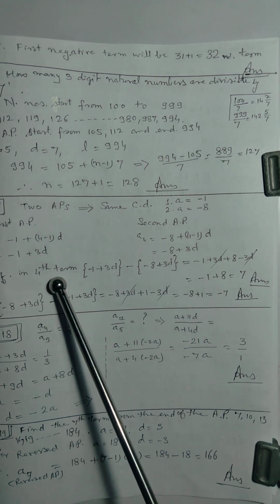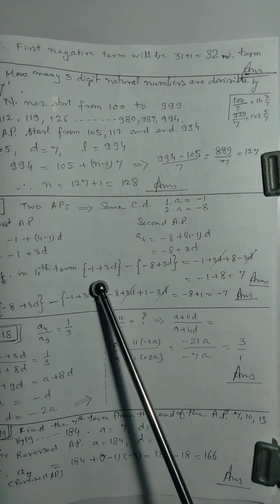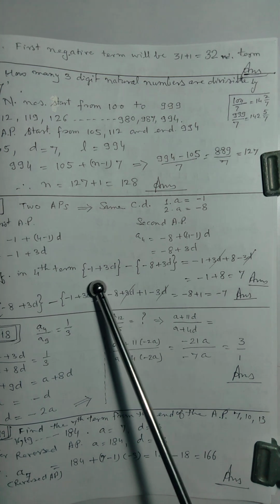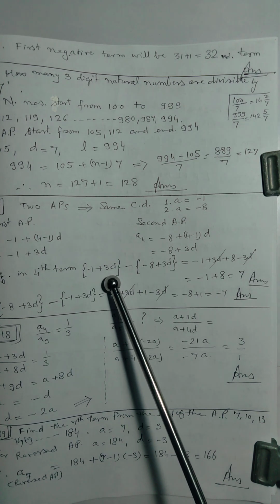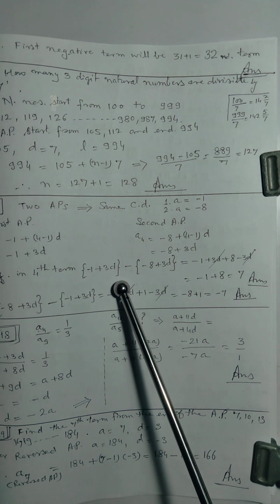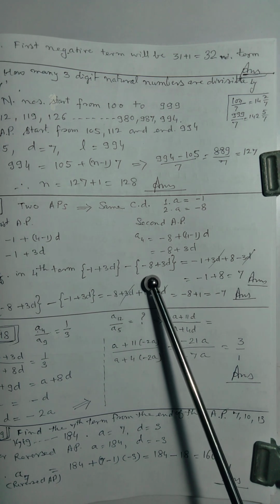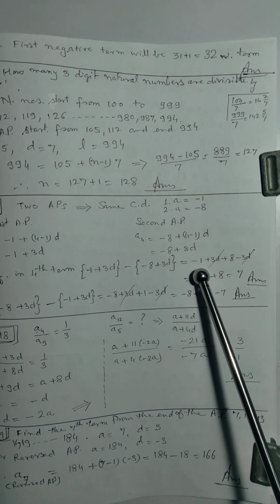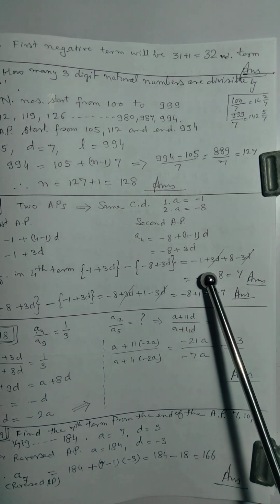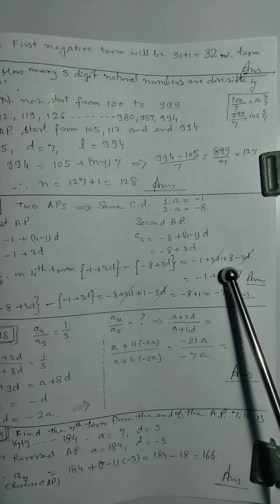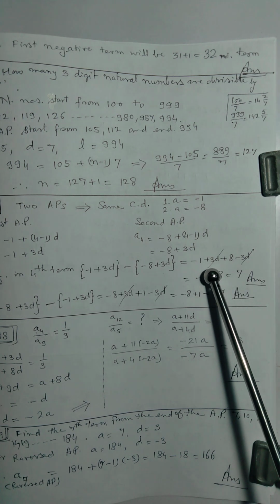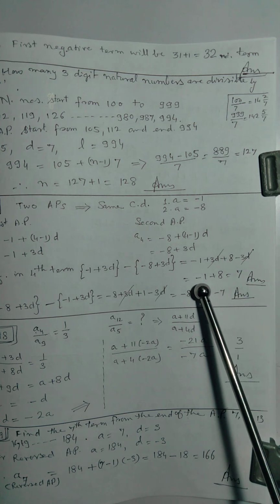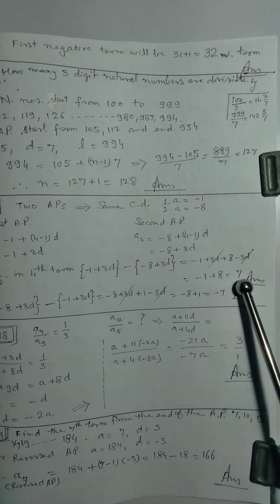So the difference in the fourth term is equal to minus 1 plus 3d inside the bracket minus 8 plus 3d. Solve it, you will get minus 1 plus 8, and plus 3d and minus 3d will be cancelled. So minus 1 plus 8 will be 7.